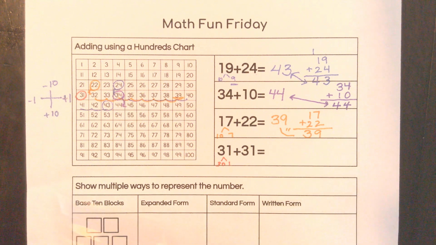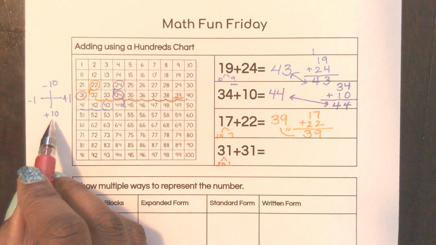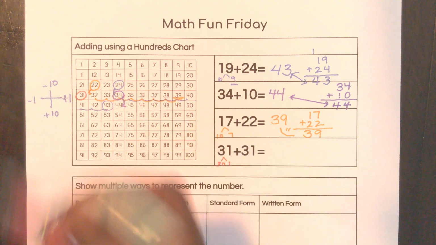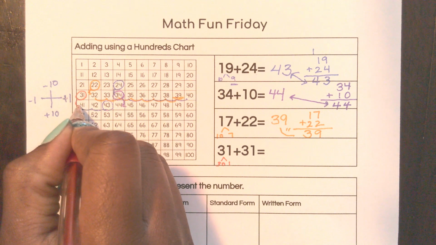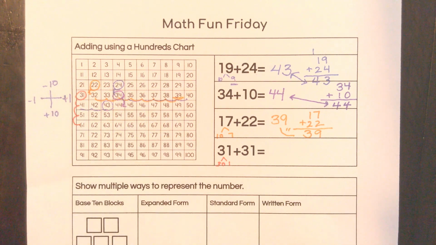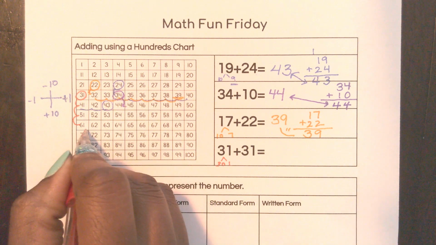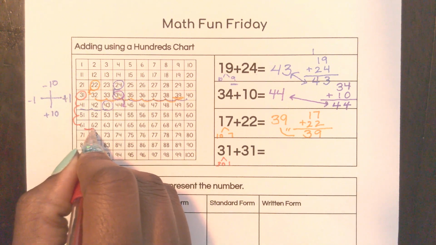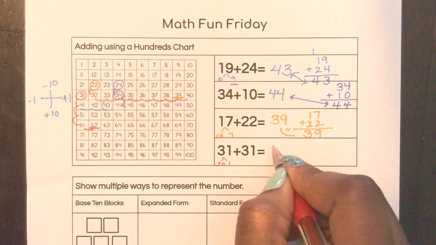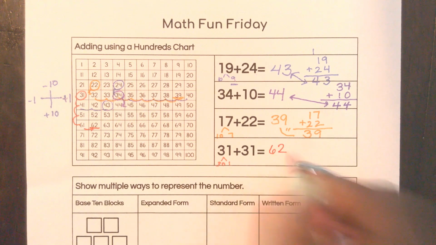So let's go down 10 three times because that will give me 30. So I have 10, 20, 30. And then I'm just going to go over 1. Go over to the side 1. And that's where I stopped. So I end up with 62.